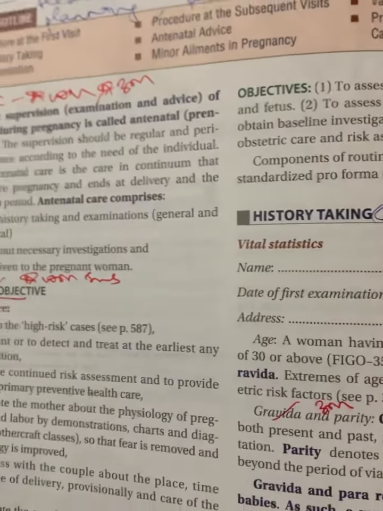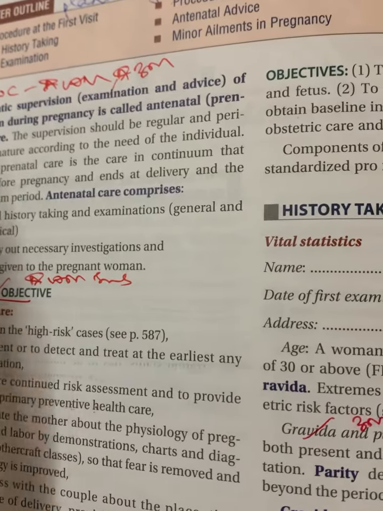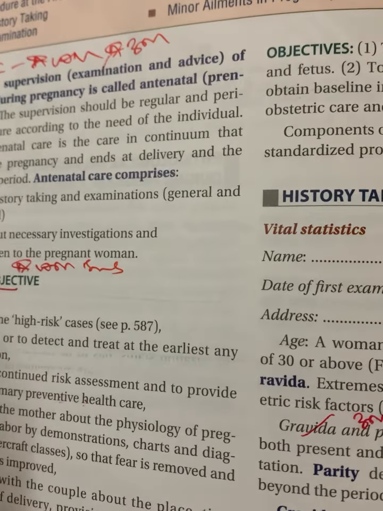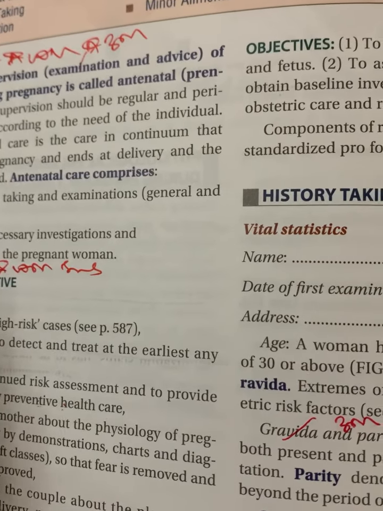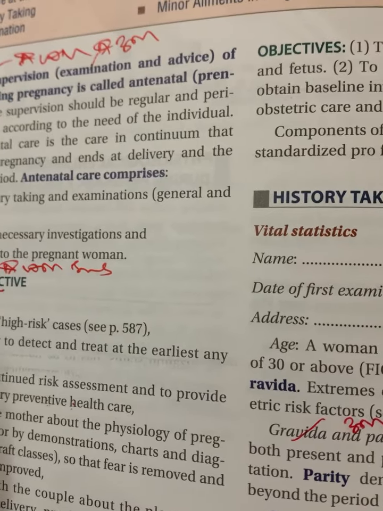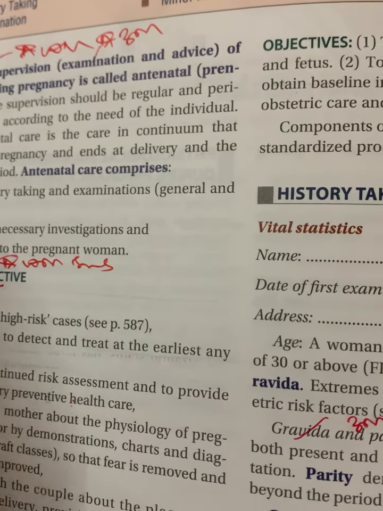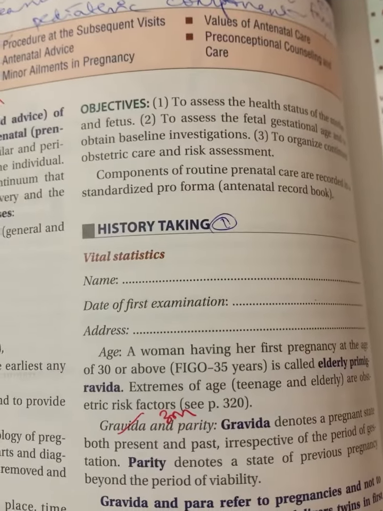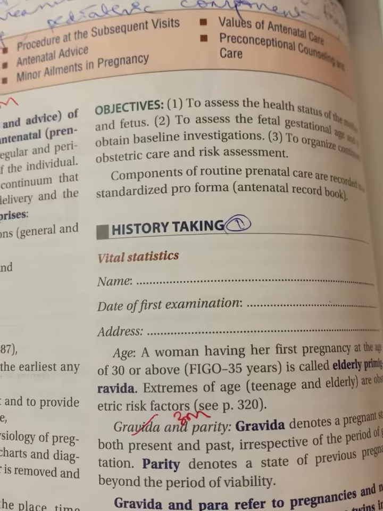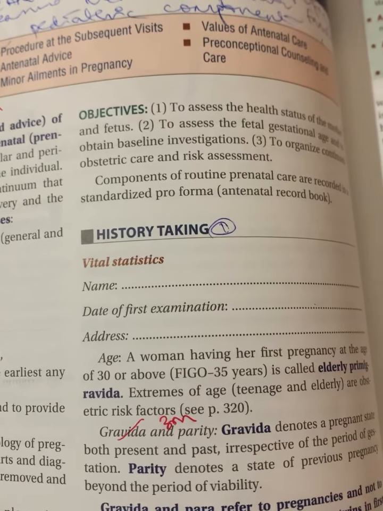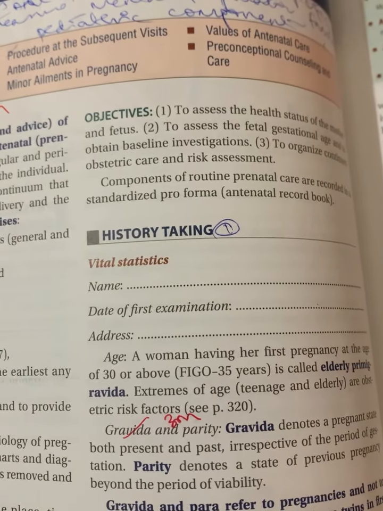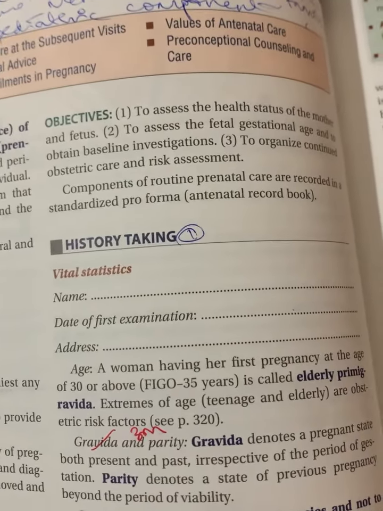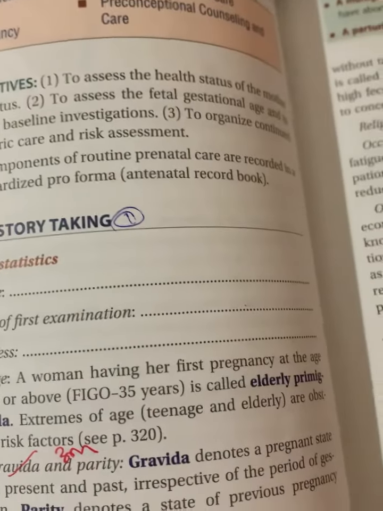Objectives are to assess health, to make sure that mother and fetus both have the best health. So you keep assessing the health of the mother and fetus, you check the gestational age, and carry out all the underlying investigations that are needed, and you organize continued obstetric care and risk assessment. So what are the objectives? We have three basic objectives. First, we want to assess the health status of mother and fetus, then we want to check the gestational age and carry out proper investigations based on it, and next we want to organize continued obstetric care and risk assessment. So what are the different components of antenatal care?